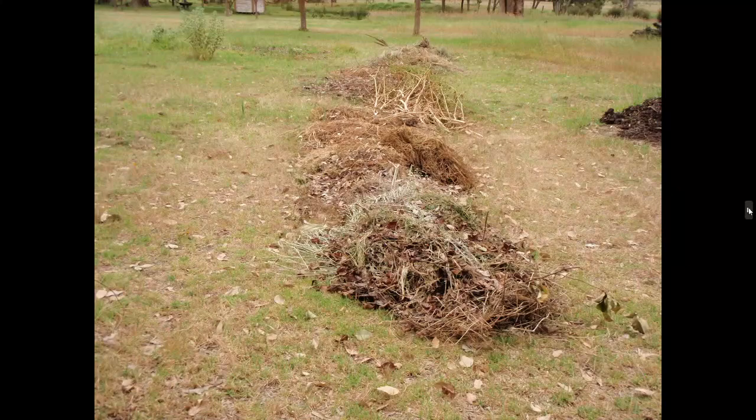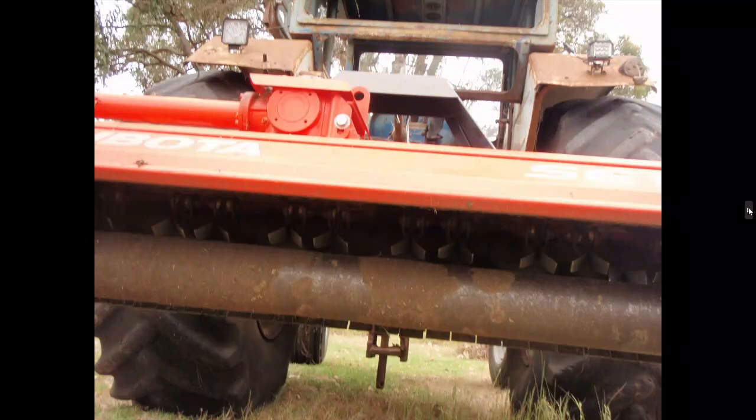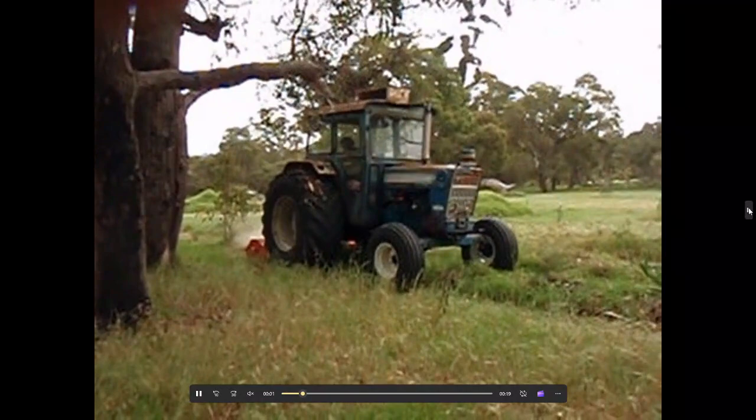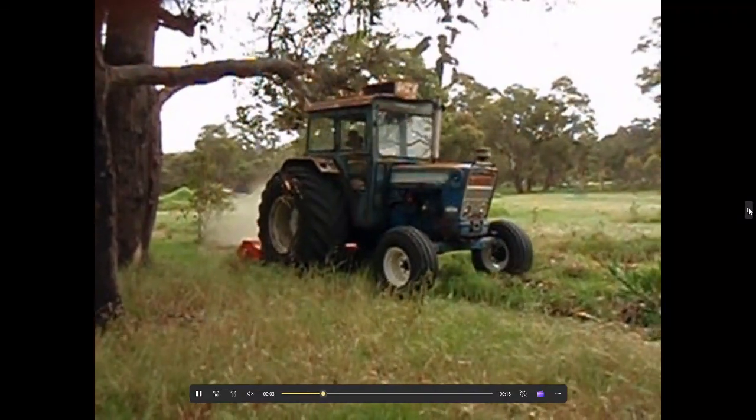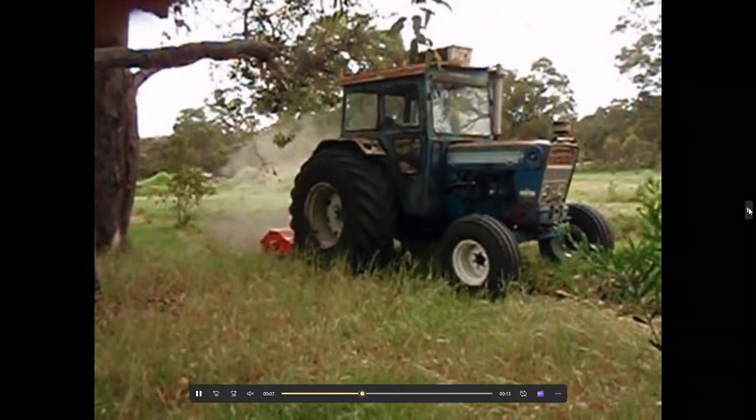Then we need to break this stuff up. So we've got this lovely machine called a flail mower. It's the orange thing on the back of the tractor. And a flail mower is a fairly specific thing because of the way the blades are. It does a wonderful job of chopping things up. Now this is the machine running, and it's really quite quick. The tractor just straddles the windrow, the flail mower goes along and breaks everything down.